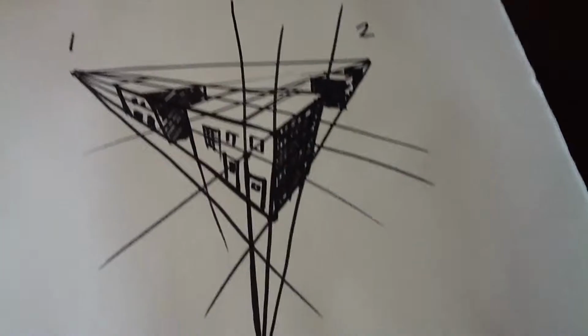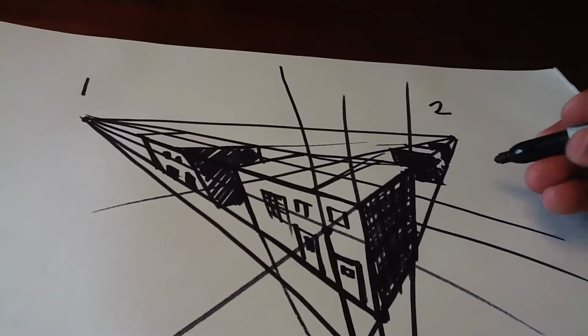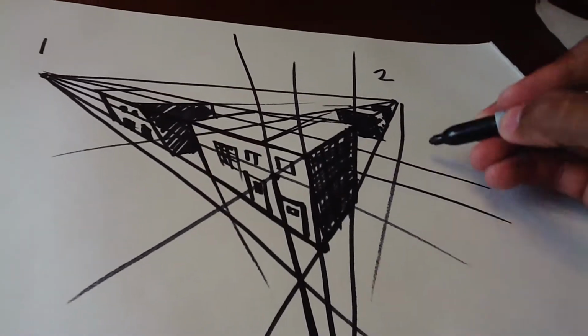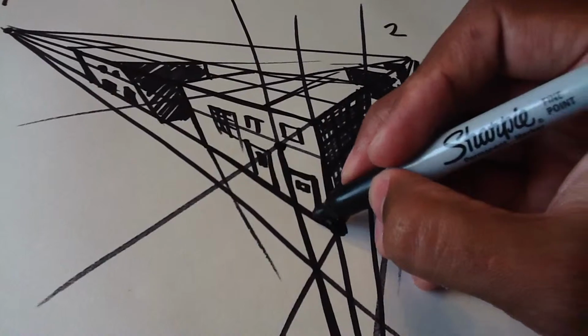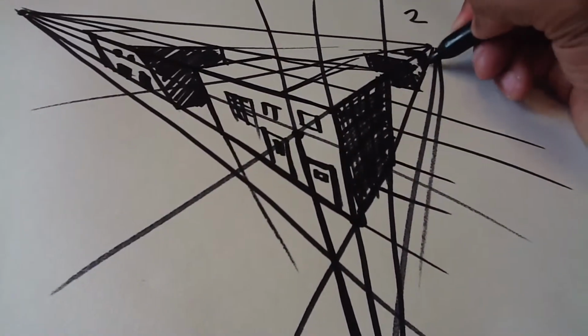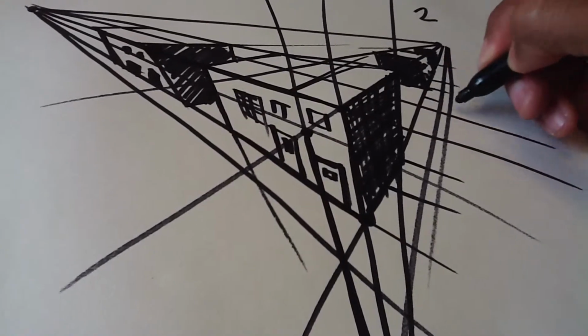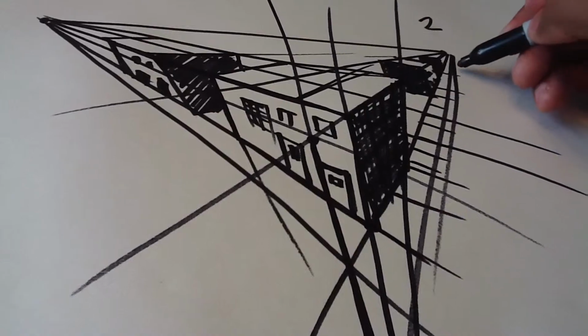Okay, now let's do something that shows the distance factor. That was sloppy, less sloppy, but a sidewalk. Now remember, the closer something is to you, the viewer, the farther apart the lines are. Just distance-wise.